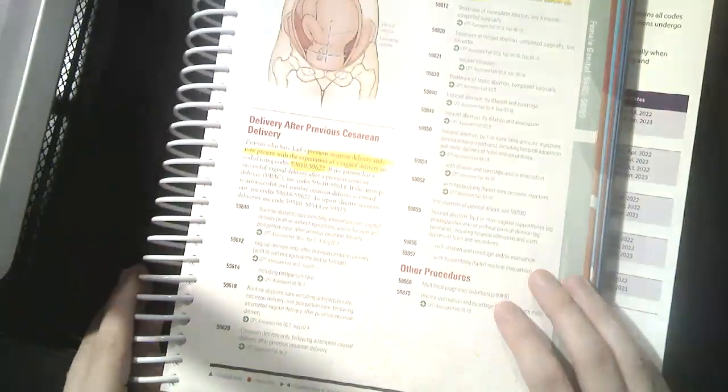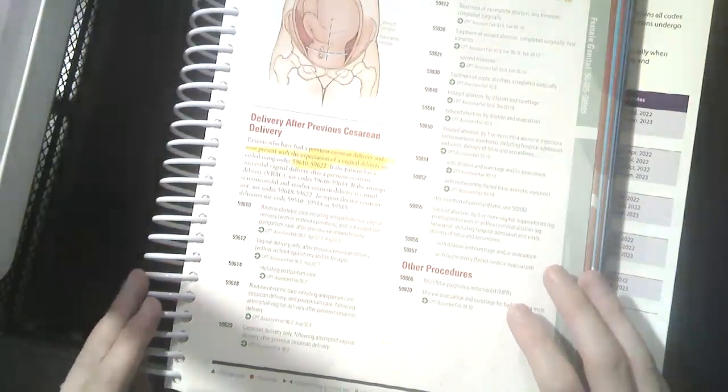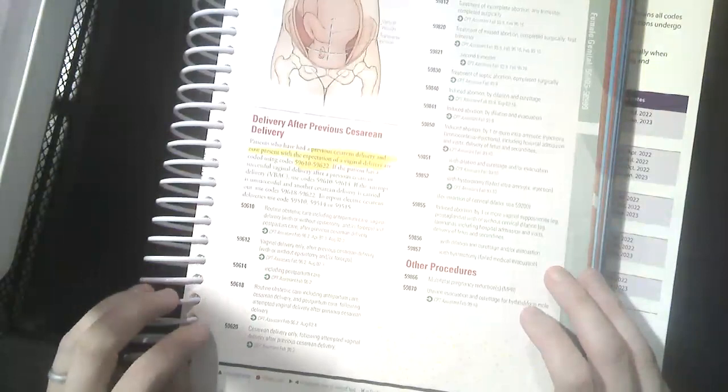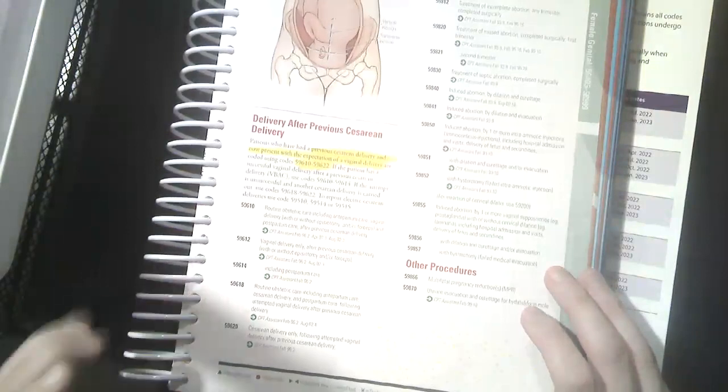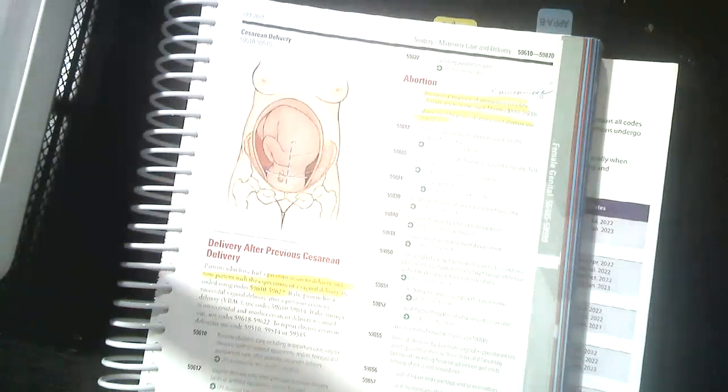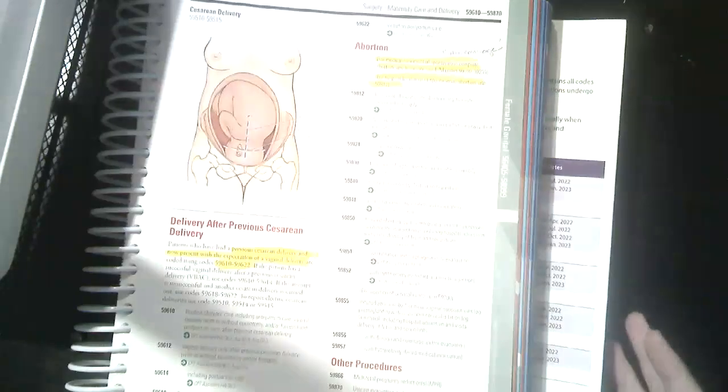We also have a section for delivery after previous cesarean, and that can be VBAC, which is vaginal delivery after a cesarean, or it can be a secondary cesarean. So whether the patient is having a cesarean or vaginal delivery after a previous cesarean, we would code from this section.